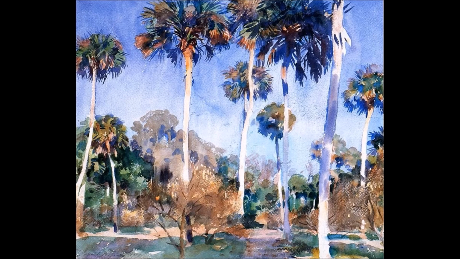We're very lucky in America that we have actually secured two of the larger collections of his watercolor work. So in addition to exploring America, a lot of the watercolor work that we associate with Sargent is located in the United States of America.